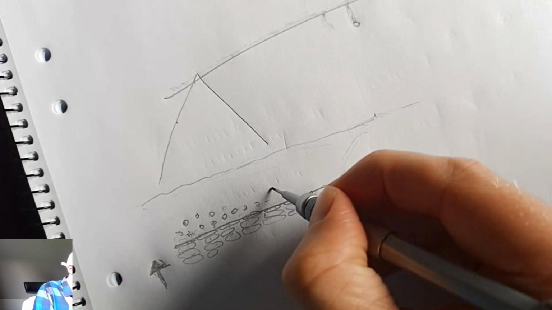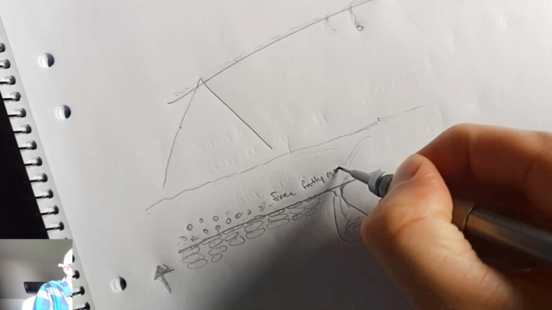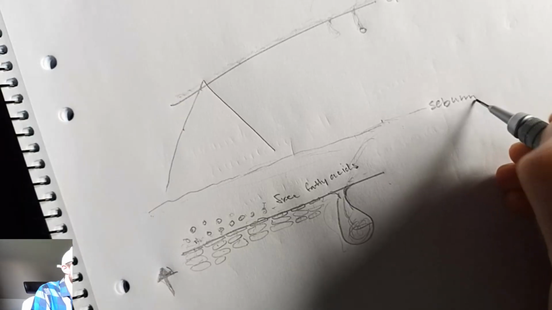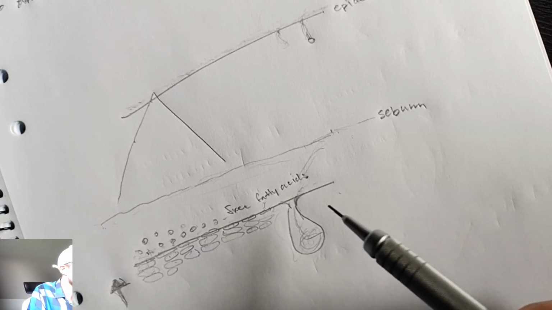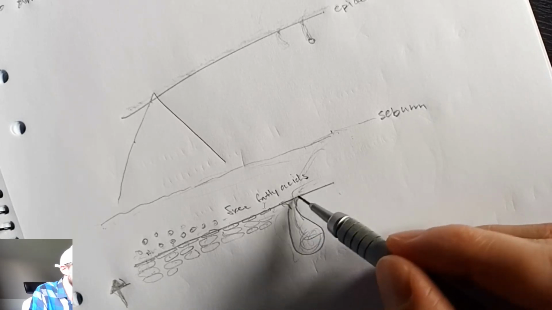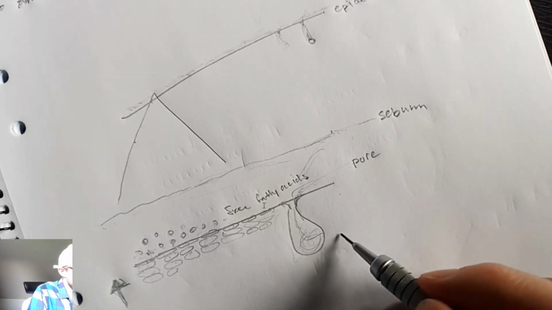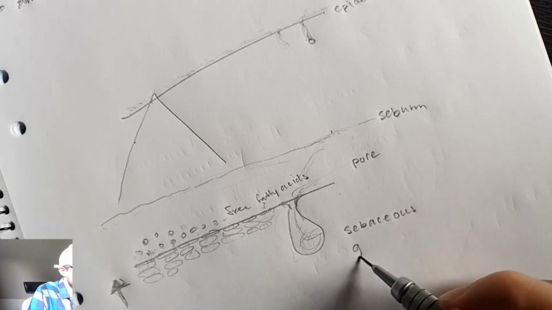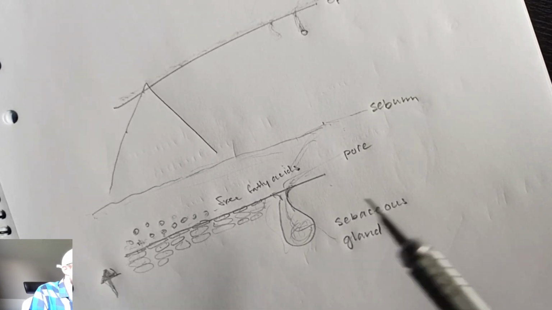So, free fatty acids. And here you have the sebum layer, and here you have a follicle, or even a pore. The pore is the opening of the follicle here. Here you have the sebaceous gland, producing sebum.